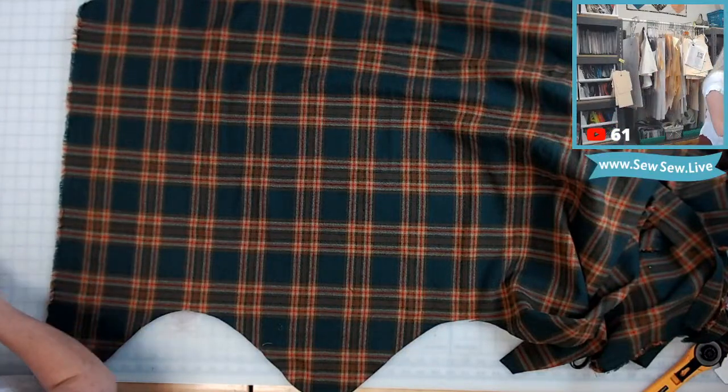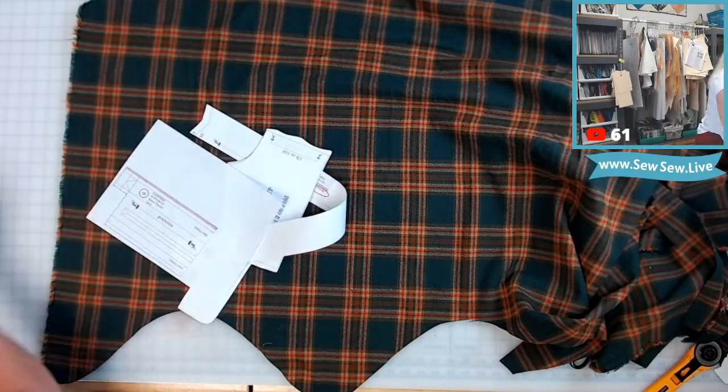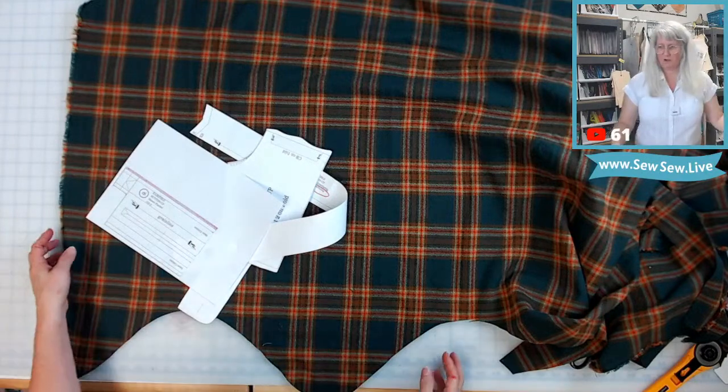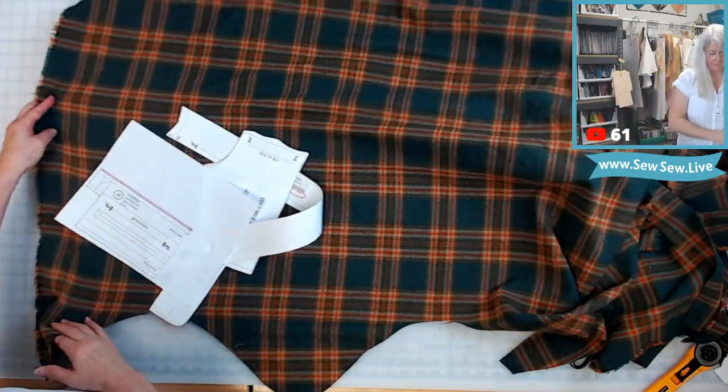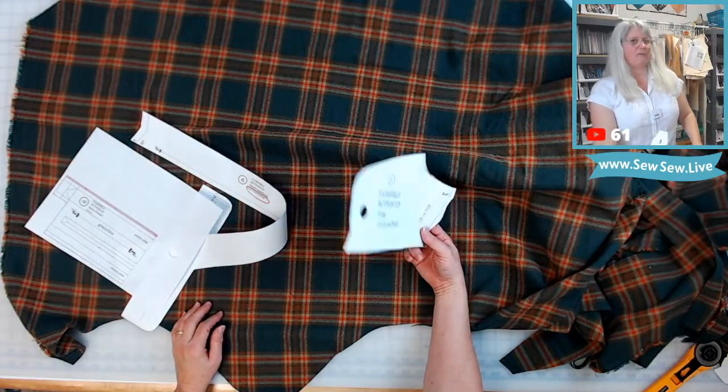All right, where are we at? We are at the little bits and bobs. Home stretch, peeps. So what did we think about the yoke? Do we want it to match or would we like it on the bias?